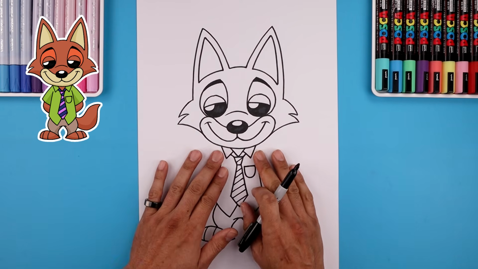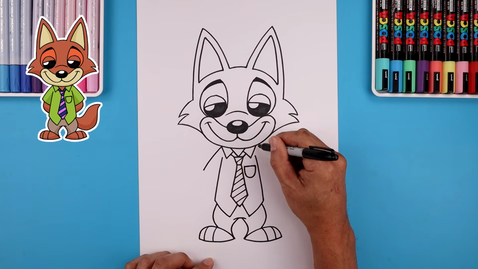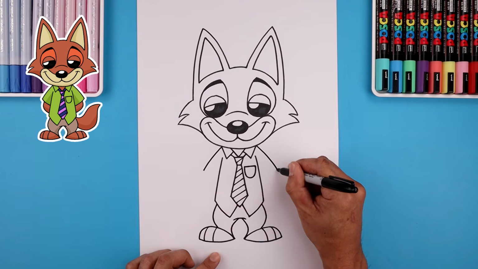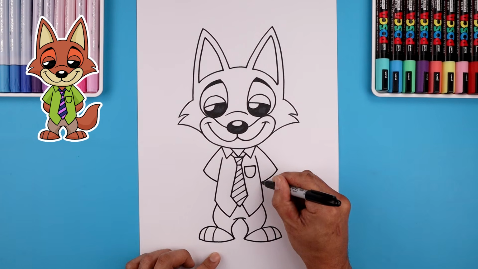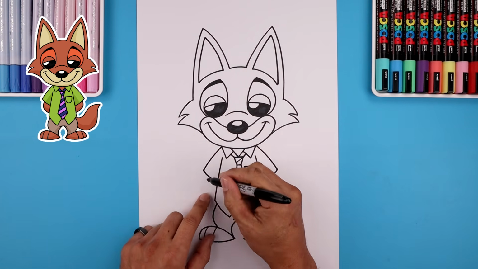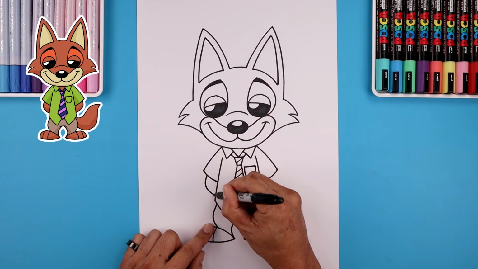Let's go all the way back up to the top and draw in the shirt sleeve. From the collar, bend this out and then down. And then curve the sleeve coming down in towards the side of the body. Now I want to tuck the arms in behind the body. From the corner of the sleeve, let's step in, bend the arm coming down and then in.